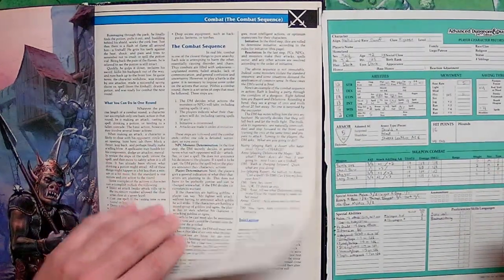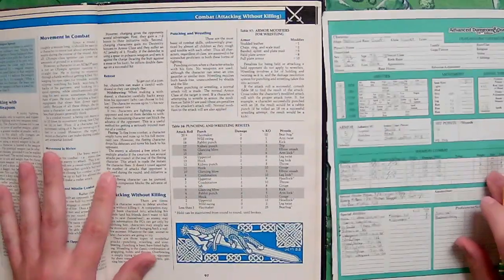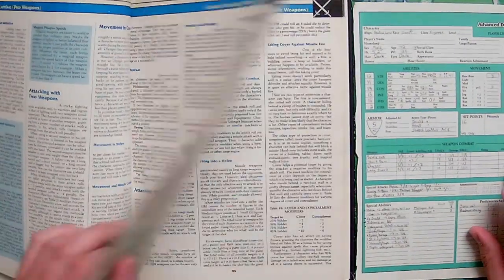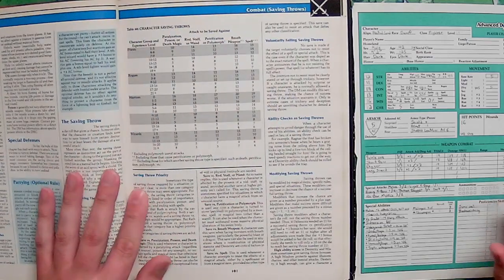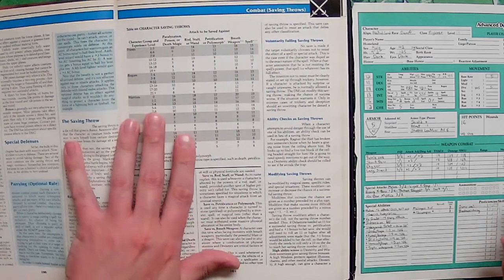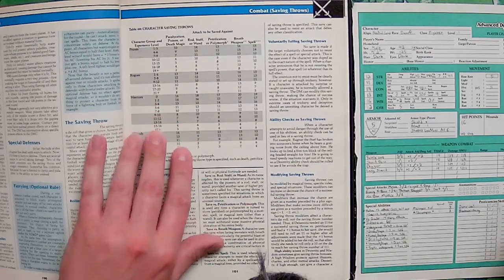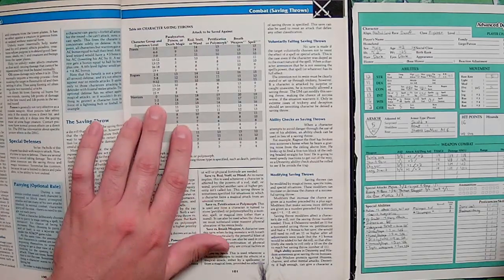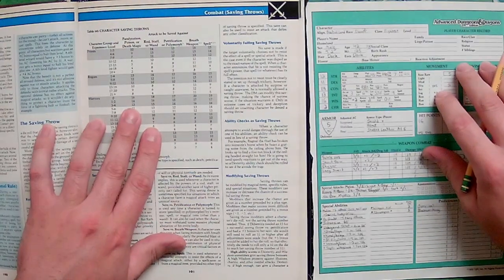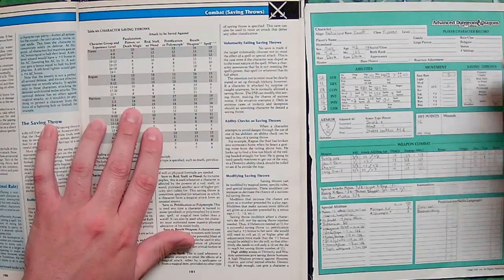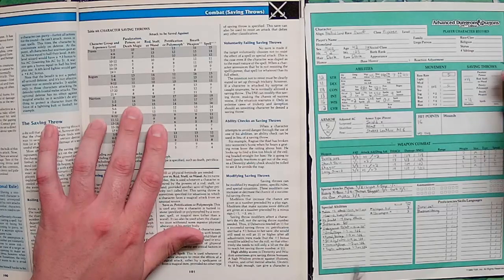the saving throws. So this is combat initiative, which talks about combat. I think saving throws, I'm going to skip that by mistake. Missile weapons. Here we go. Combat saving throws. Okay, excellent. The saving throw for Warrior, levels 1 through 2, we have the save required for paralyzation.